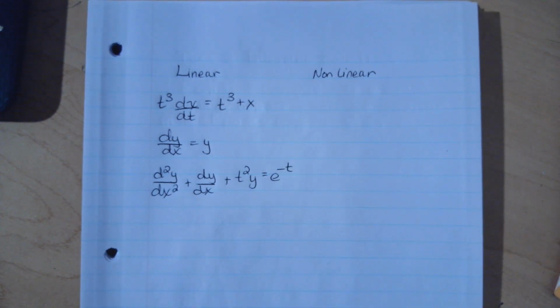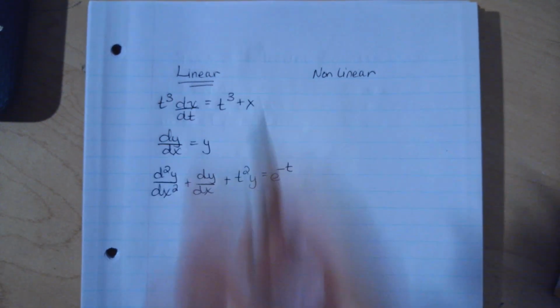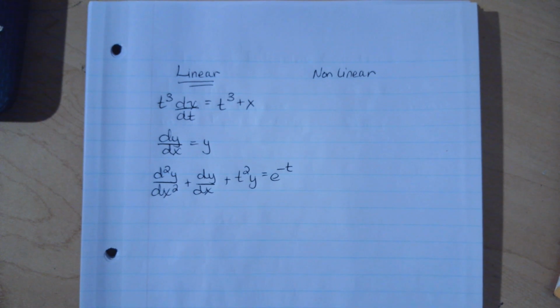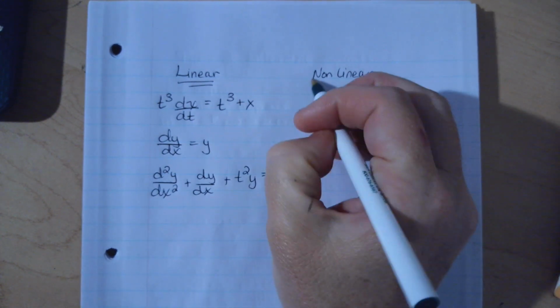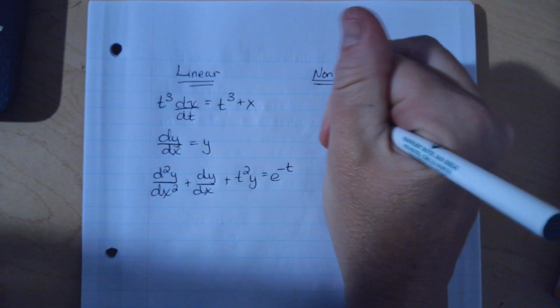Okay, so everything on the left here is linear. Write those down and take a gander at them, and then we'll talk about them in a second. And then everything on the right over here is going to be nonlinear.